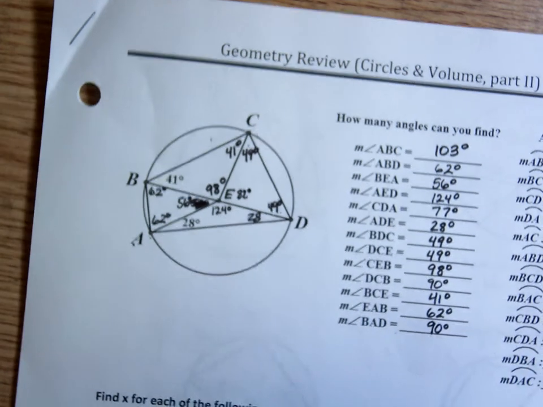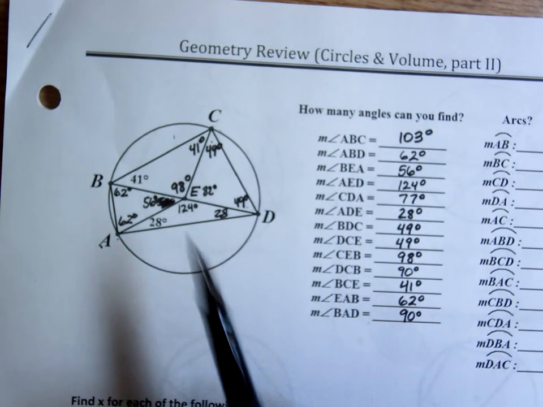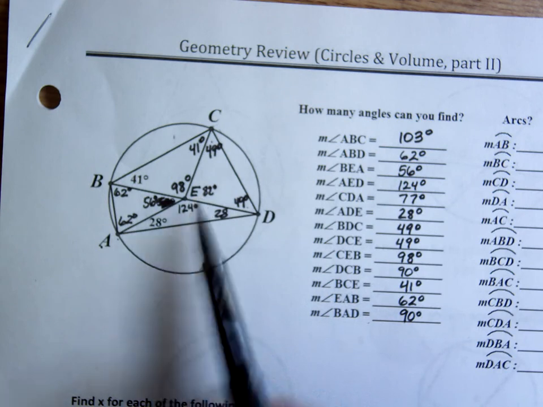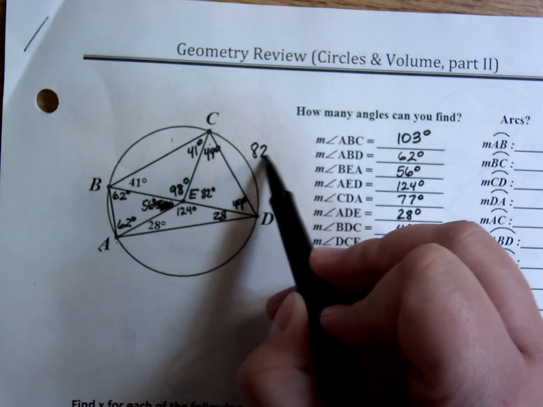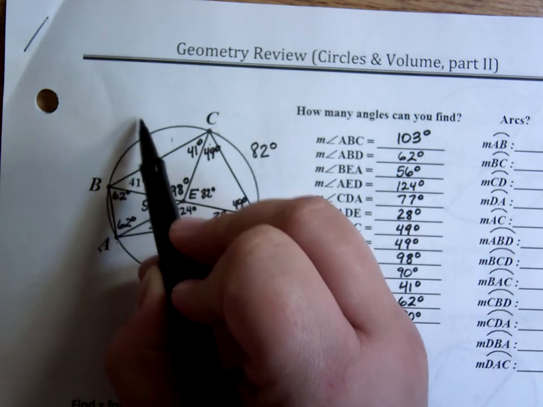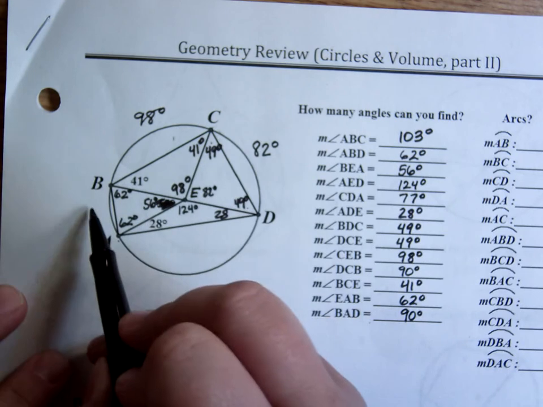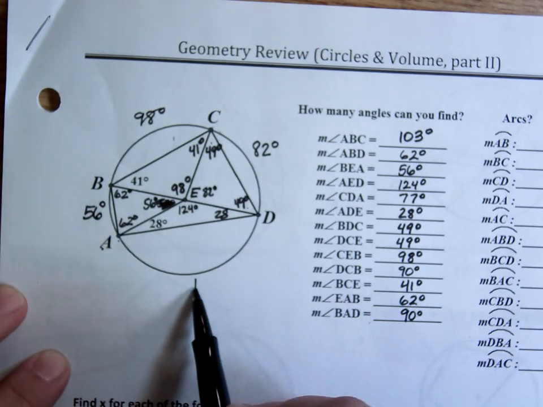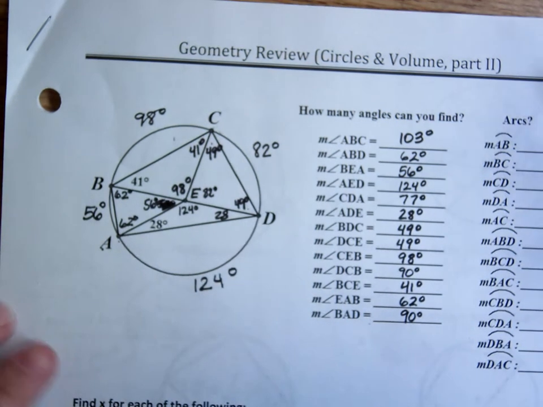All right, now looking at the arcs, when you have central angles, these are all central angles. The central angle measure is the same as the arc measure. So for instance, this angle right here is going to be the same as this arc. This angle is the same as this arc. This angle, which is 56, is the same as this arc. This angle, same as this arc. Okay, now we can go ahead and find our arcs.